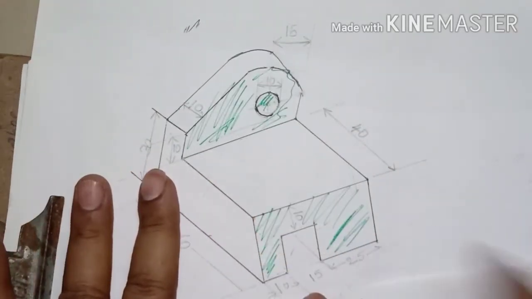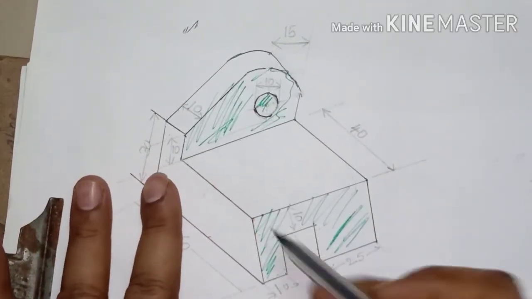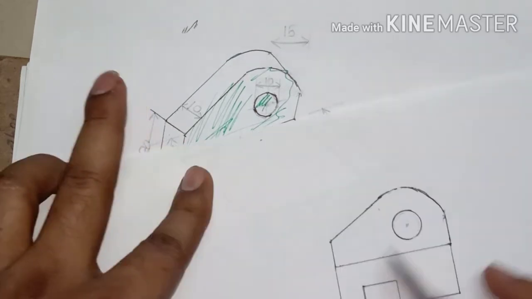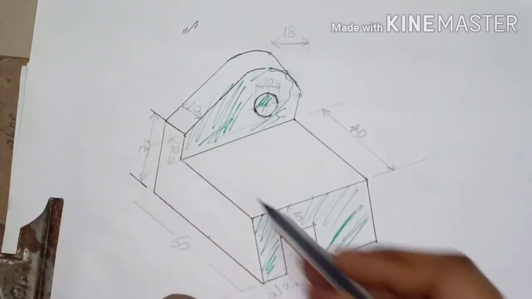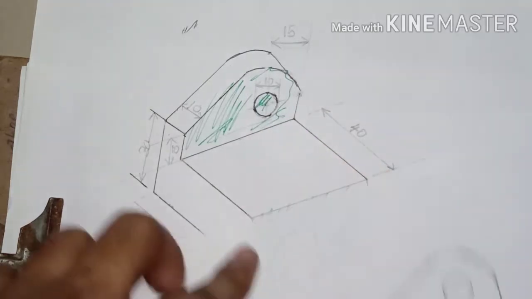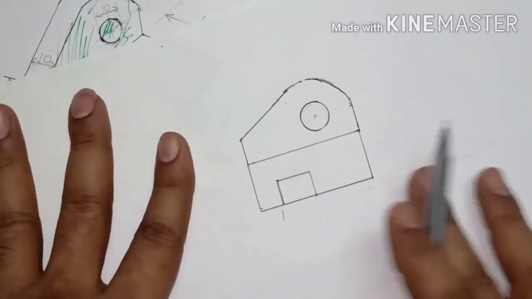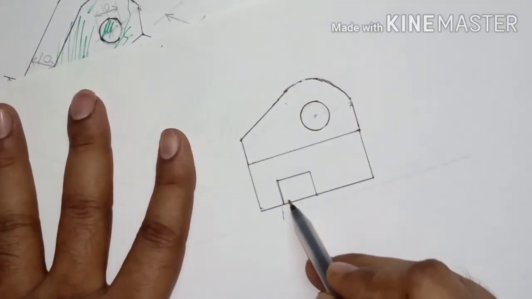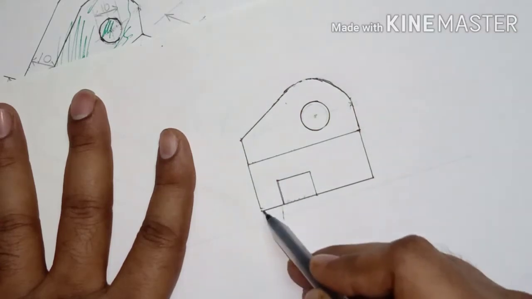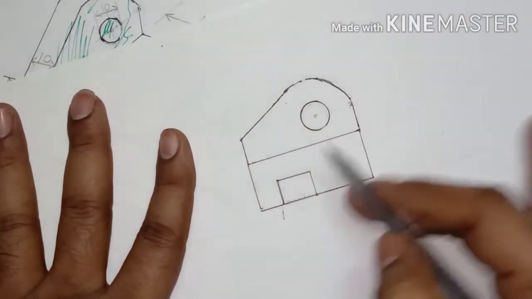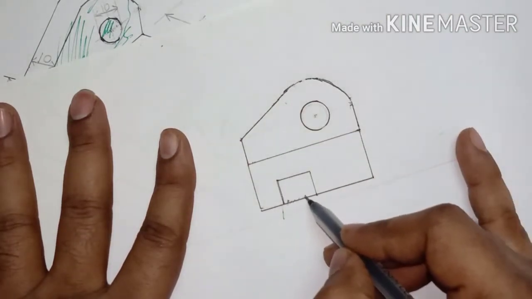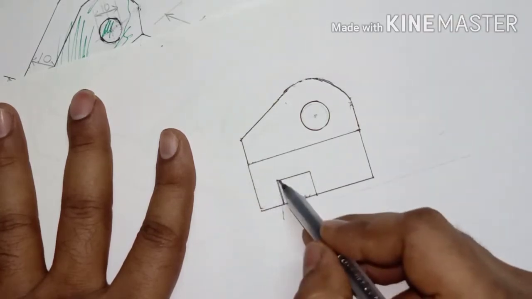First of all, I have to draw this portion, so that is this one. Then we have to draw this one. I'm sorry, I'm making a mistake here. There is no line here. Actually it's like this. So you don't need to draw this one. We have to draw like this one.